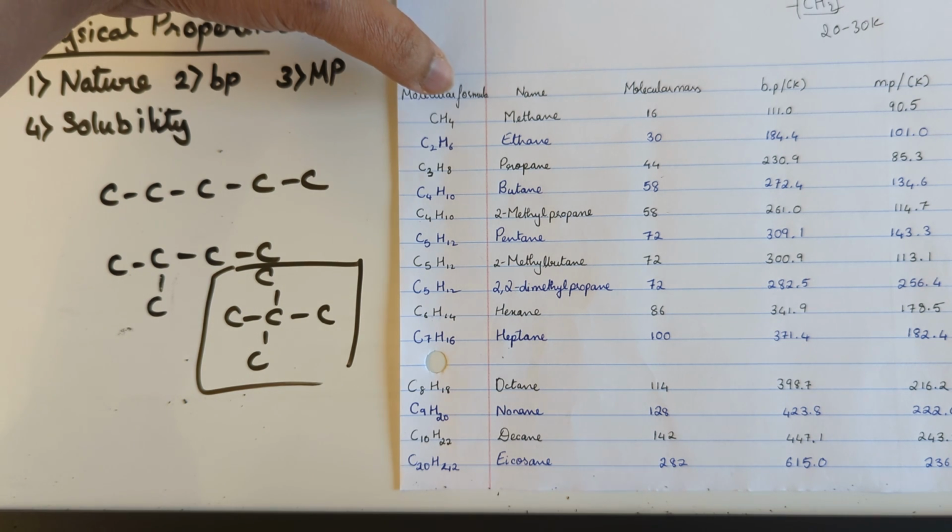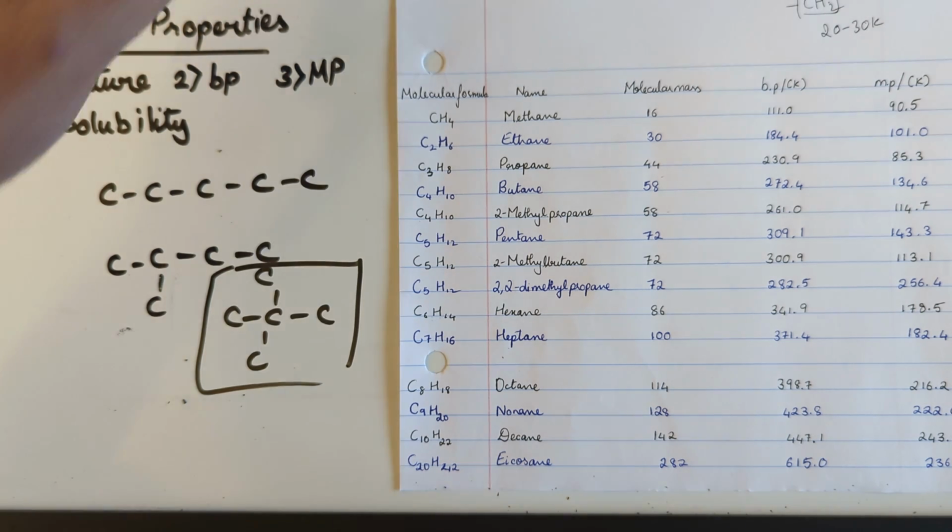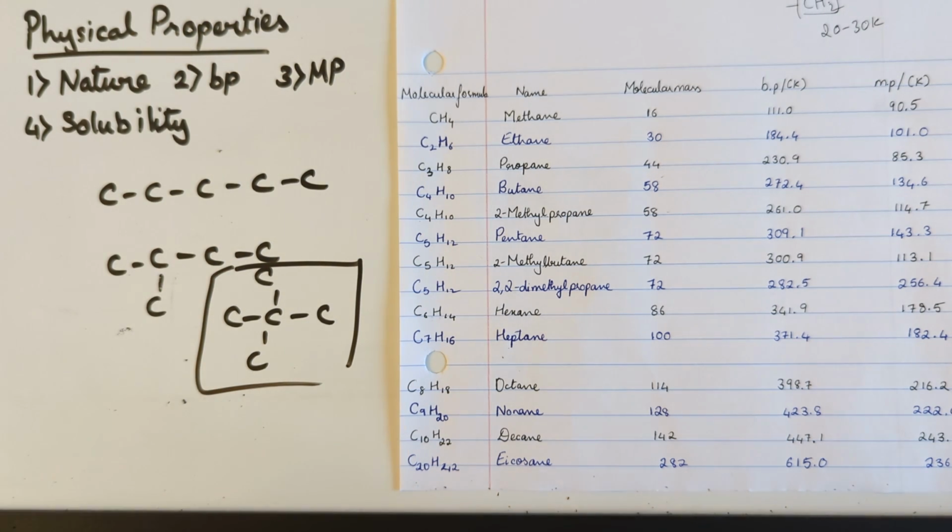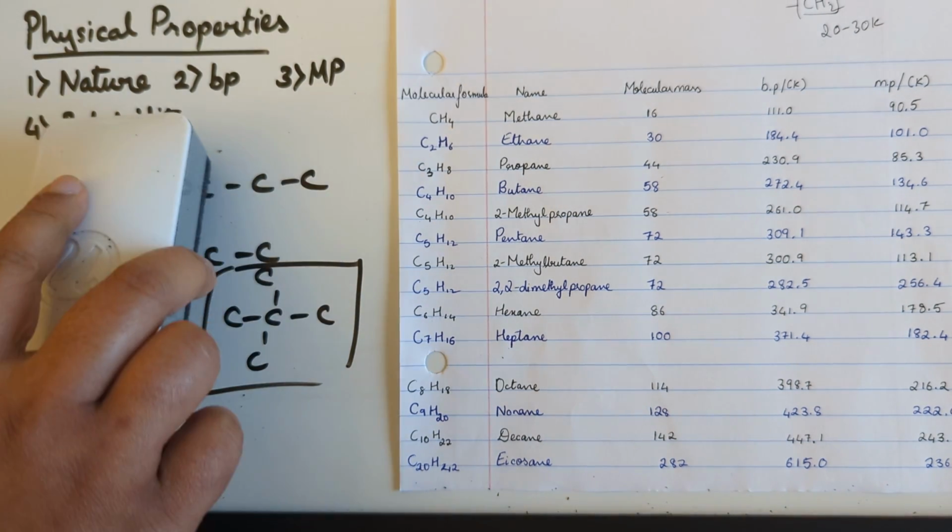So there seems to be a difference in terms of the number of carbon atoms, and the even number is having a higher melting point compared to the odd number. And they say that it's probably due to the symmetry, because of the even number of carbon atoms.